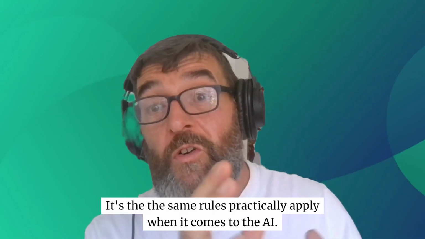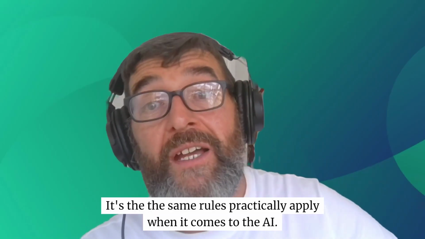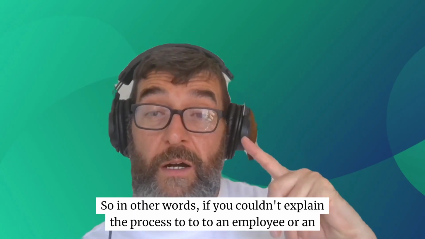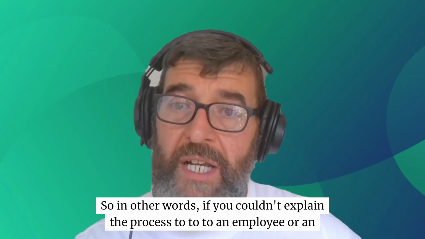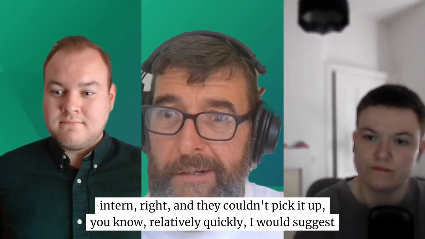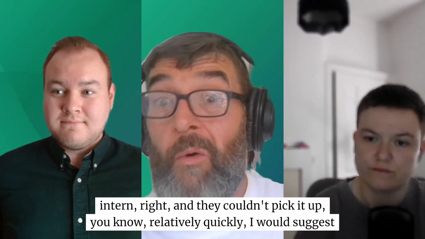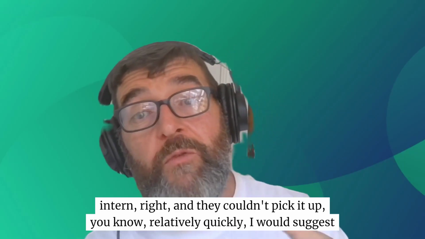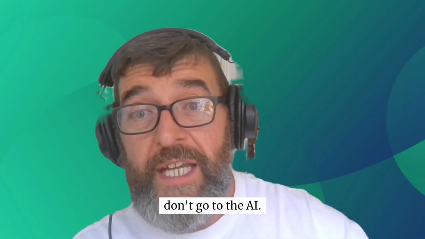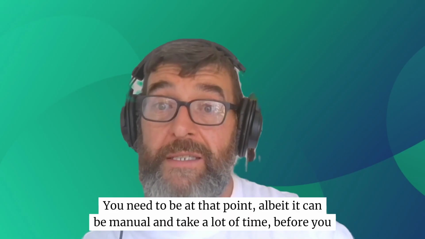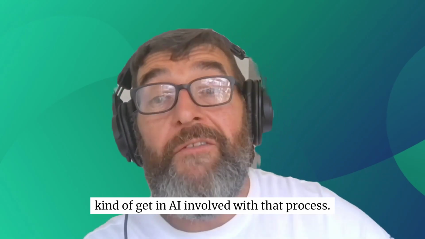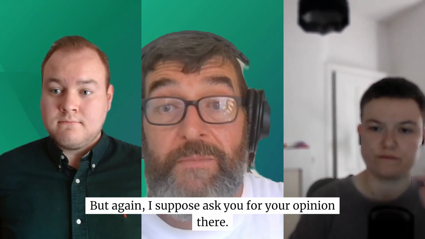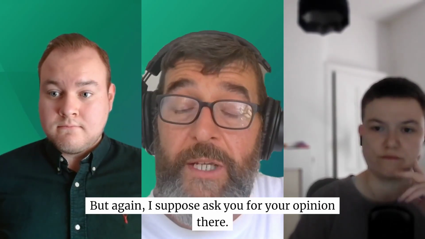The same rules practically apply when it comes to the AI. So in other words, if you couldn't explain the process to an employee or an intern, and they couldn't pick it up relatively quickly, I would suggest don't go to the AI. You need to be at that point, albeit it can be manual and take a lot of time, before you get AI involved with that process. But again, I'd ask for your opinion there.